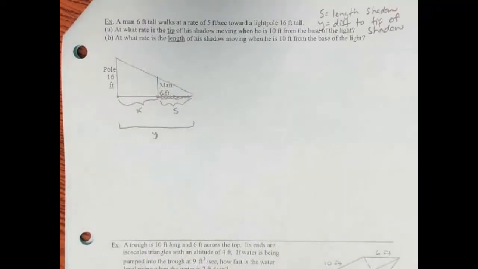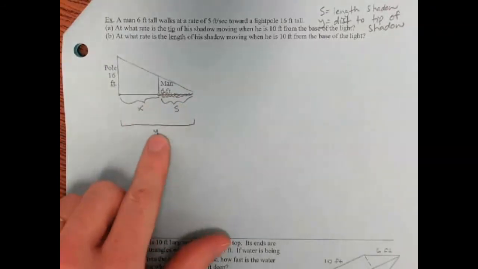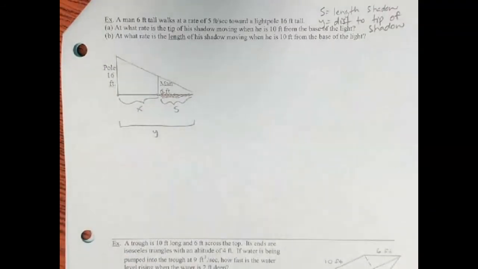If you always set it up with X's and S's and Y's, the same way, then there's going to be some consistency with how you could always solve them the same way. You don't have to use X, S and Y, you could use whatever variables make you feel warm and fuzzy. You could literally use smiley face, lightning bolt, and stars if you want. I don't care. Just whatever you do, do it consistently, because that's going to help you remember in the future. I always do X, S for the shadow, and then Y for the total length.